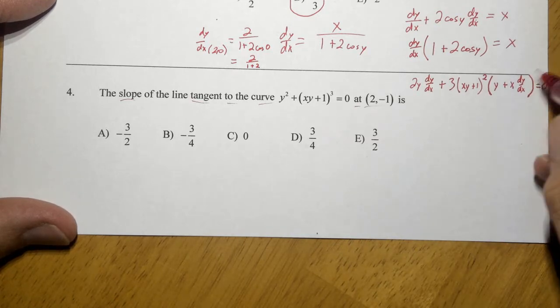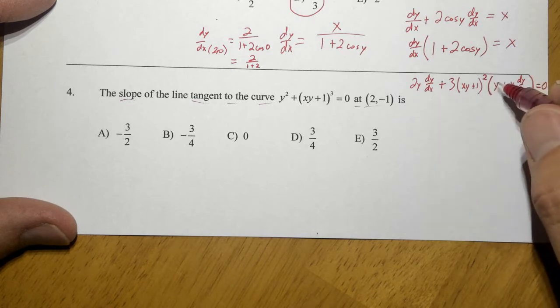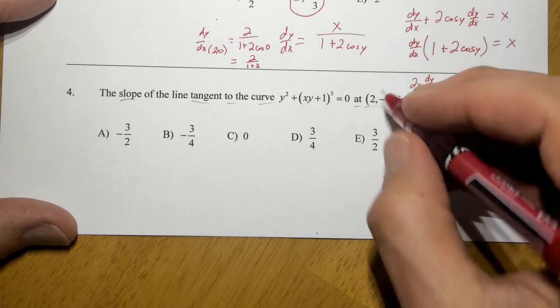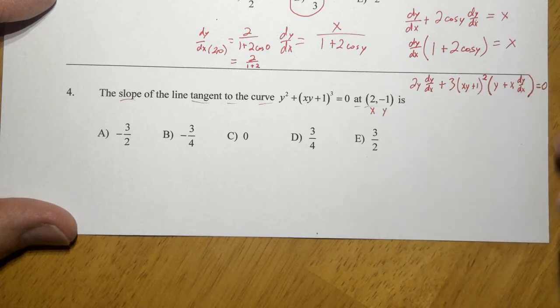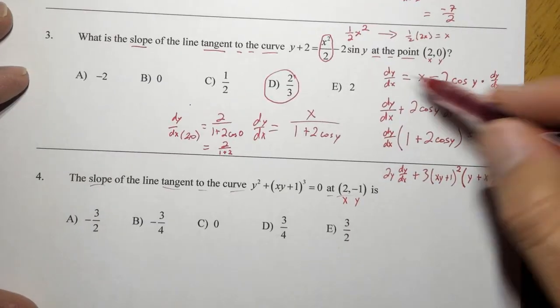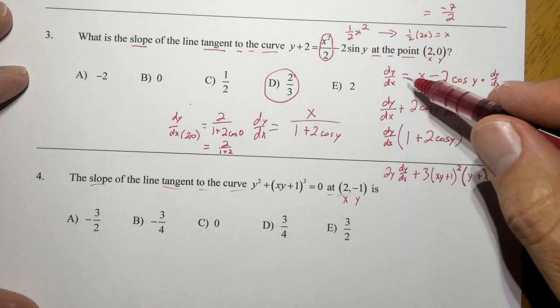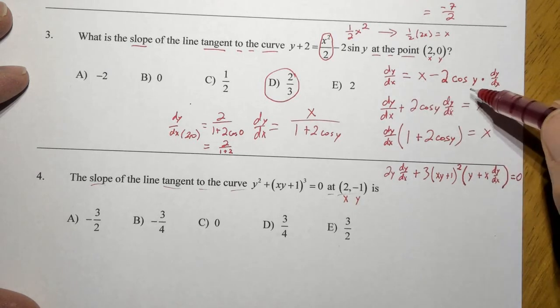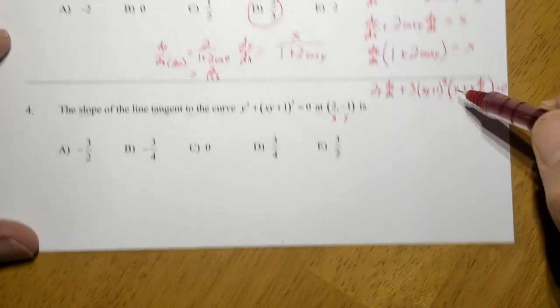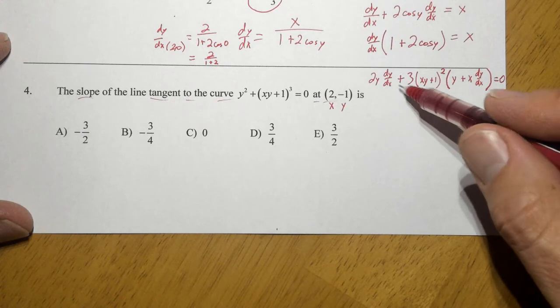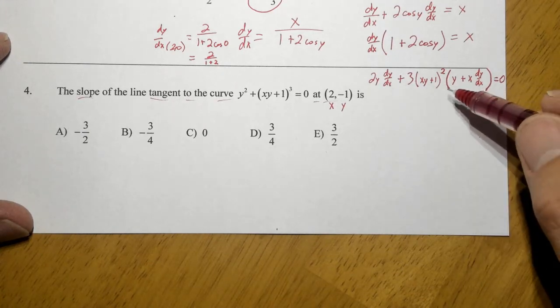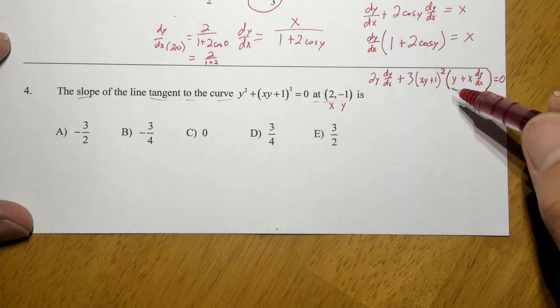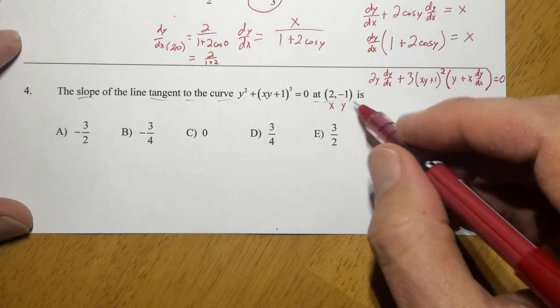Okay, so now we could solve this for dy/dx. My recommendation, though, is actually to plug in at this point, which is what we could have done up here if we chose to. Once we got our derivative, we could have actually plugged in 2 for x and 0 for y and gone from there. So we could get dy/dx all by itself, but I think you're going to find it's easier if we don't. So watch what happens. We're going to make y equal to -1.